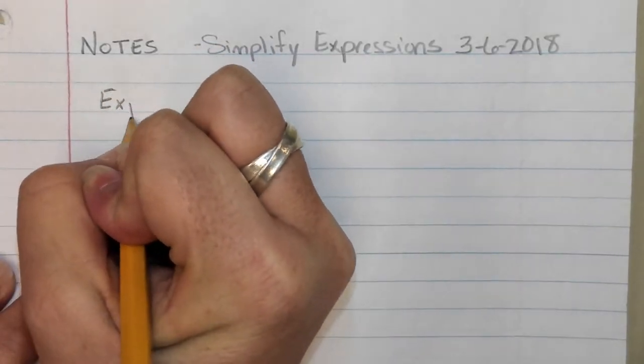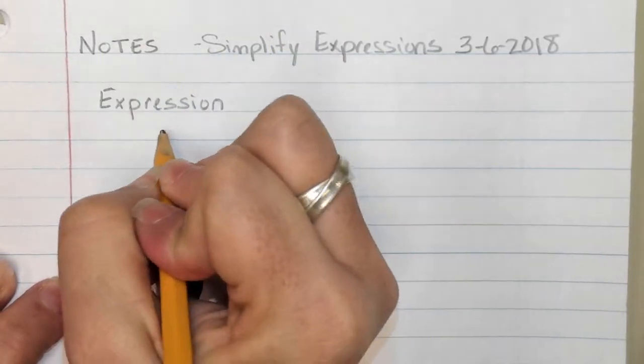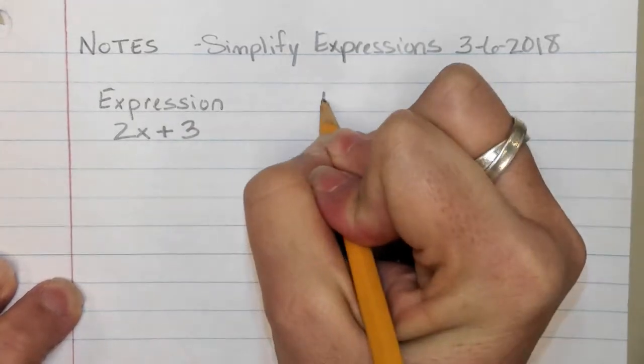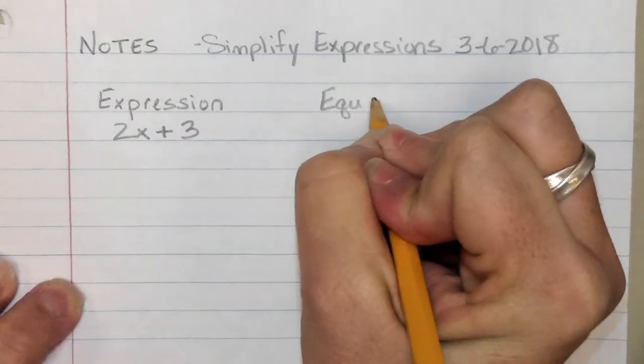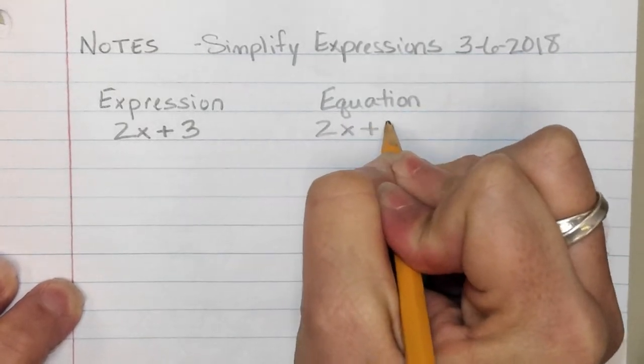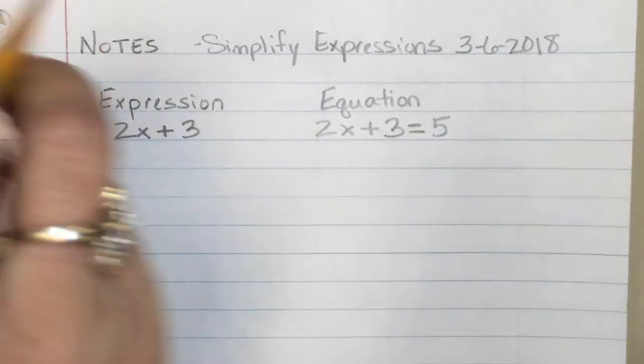Okay. We talked last week, and we realized that an expression would look something like this. And an equation might look something like this, okay?